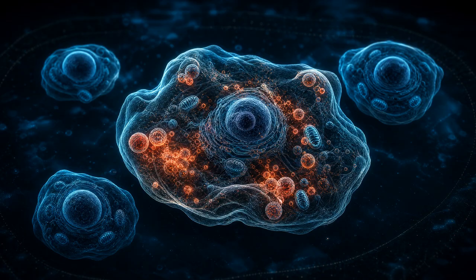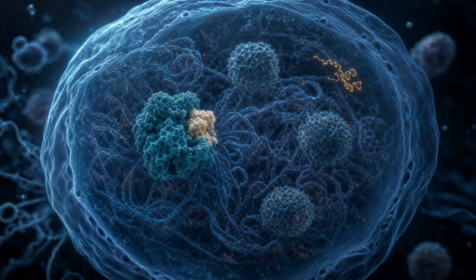Instead, they secrete a toxic cocktail of inflammatory cytokines. It's like having employees who stop working but refuse to quit, spending all day complaining and making everyone around them sick. Phase 1 uses compounds like FOXO4-DRI and dasatinib to effectively fire these zombie cells.